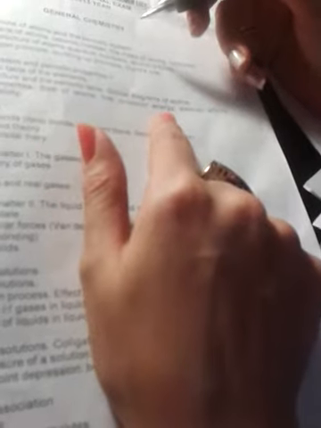Size of atom we speak. What is the definition of ionization energy? The energy we need to remove the electron from the outermost layer of a neutral atom in the gas phase. From how much? From 1 mole.